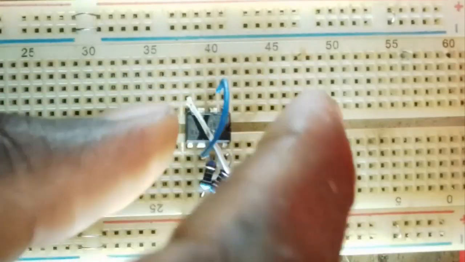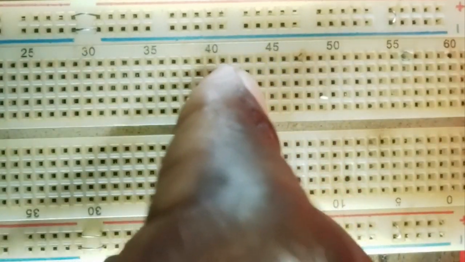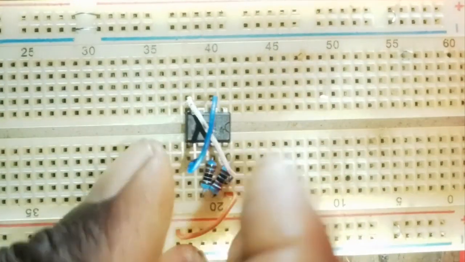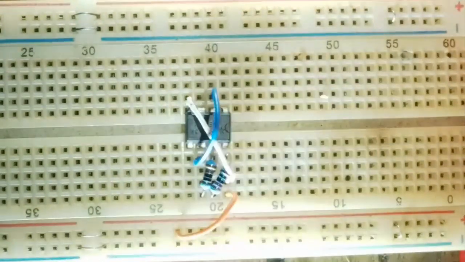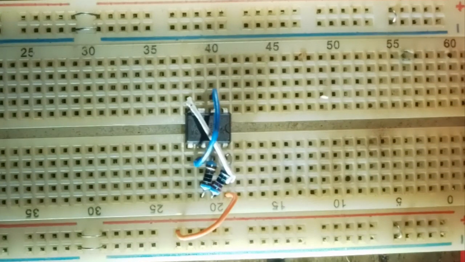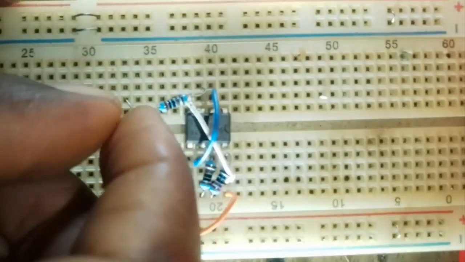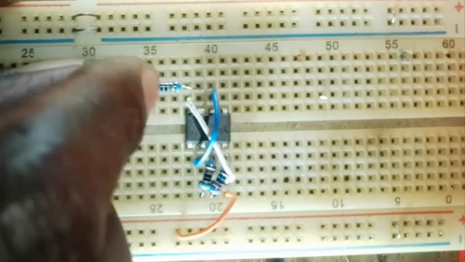Short pin 6 to pin 2. Connect 330 ohm resistor from output pin 3 to LED and to the ground rail or negative power supply terminal.